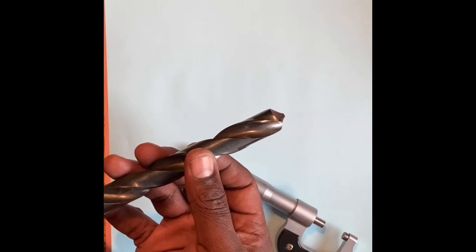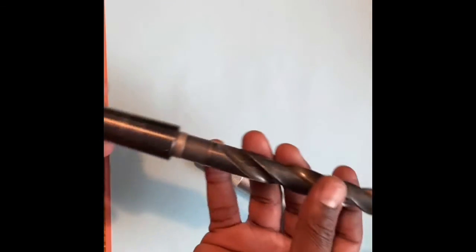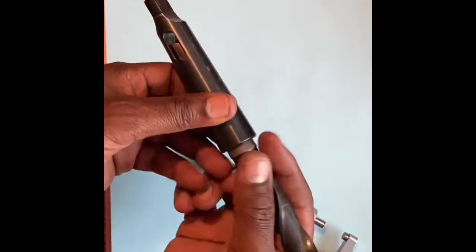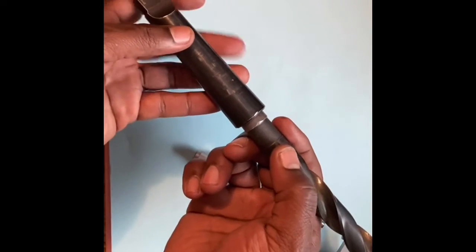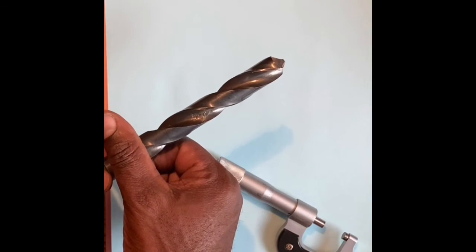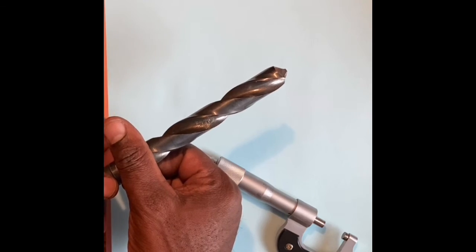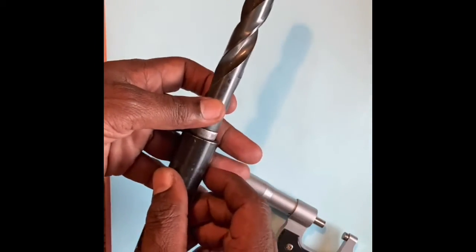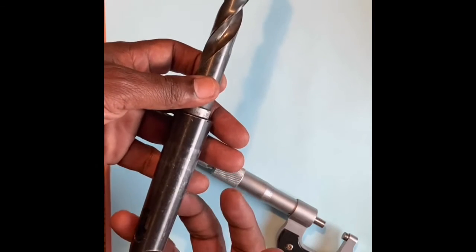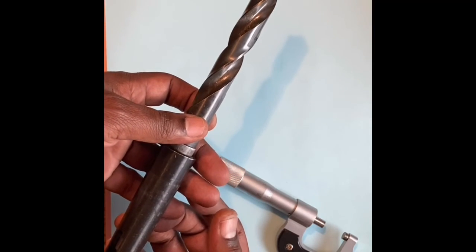What else do we have here? We have what's called the shank. Now this shank is actually inside a collet. I can pop this off. This is so that it can be used on a lathe. Let's see what else we have. This is a tapered shank drill. They have straight shank drills, tapered shank drills. What else do we have here?